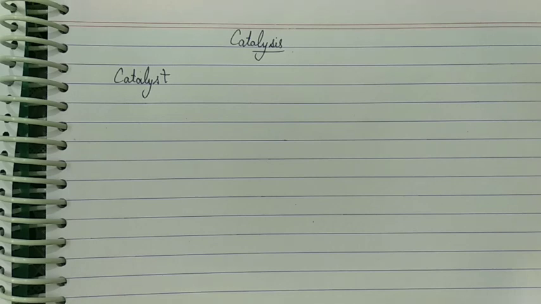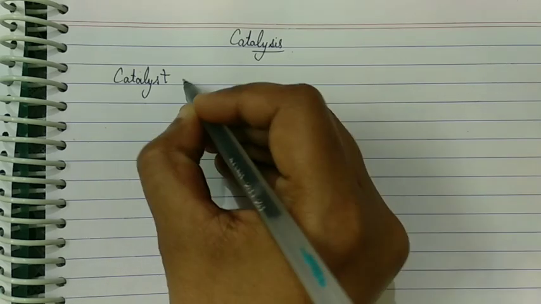Now the first thing that we need to know, what do we mean by catalyst? These are the substances which alter the rate of a reaction without actually getting disturbed. So what are catalysts?